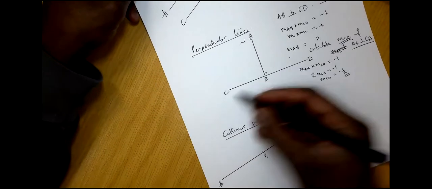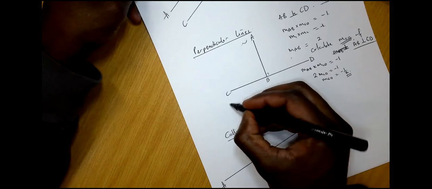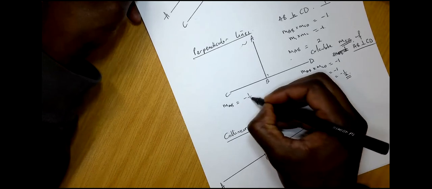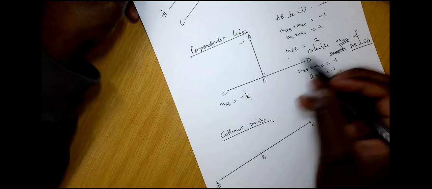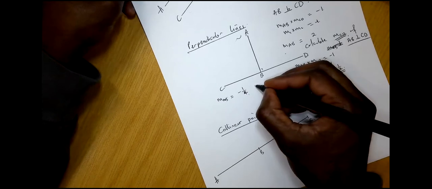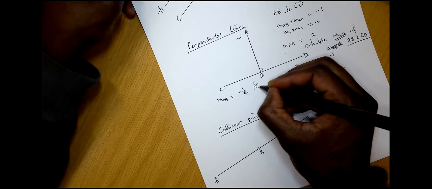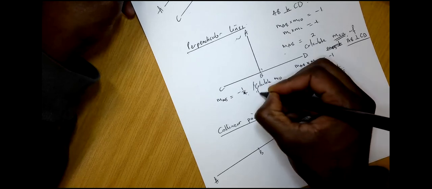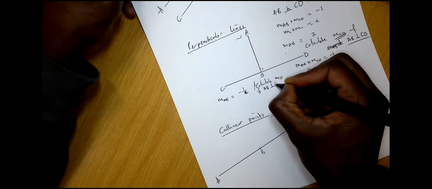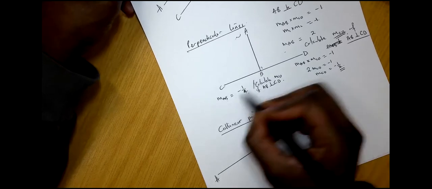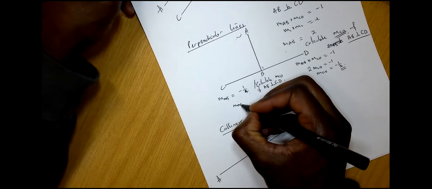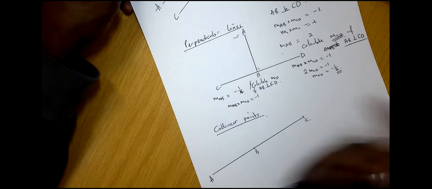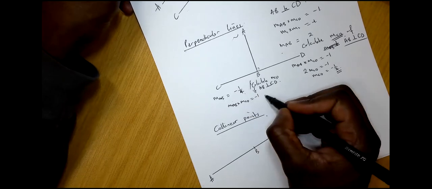Imagine if you are given MAB is equal to -1 over 4. Now we want to calculate MCD if AB is perpendicular to CD. All right, what do we do here? We know that MAB, you must always write these formulas, please. These general formulas, you must indicate first. These are just formulas that you need to indicate: M1 times M2 gives us -1.